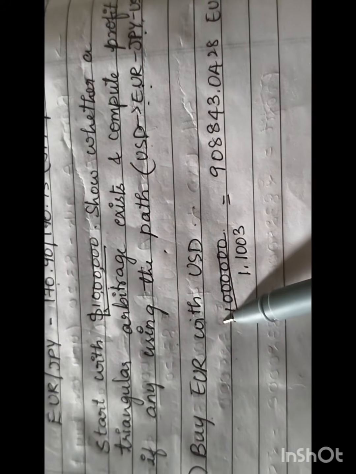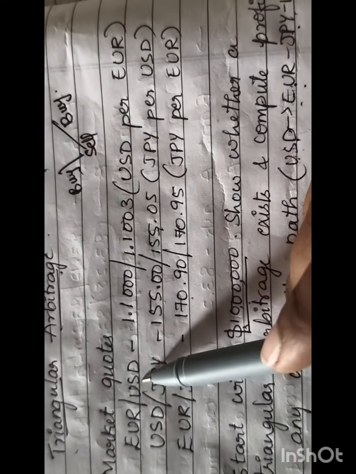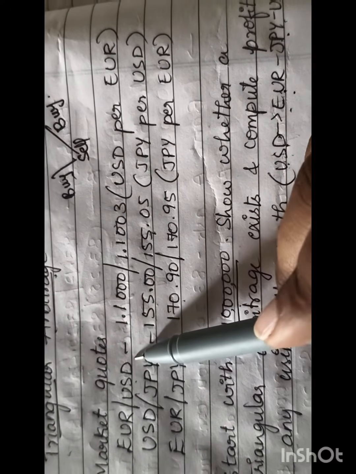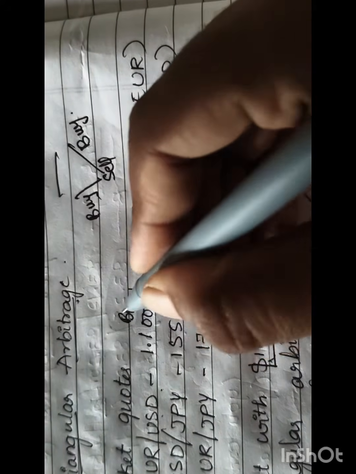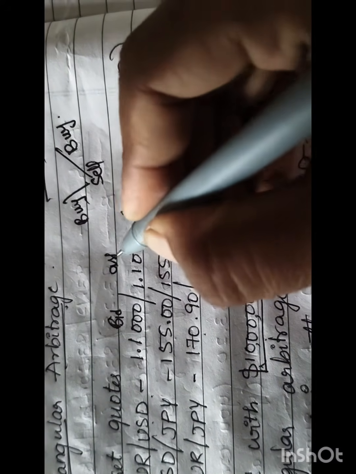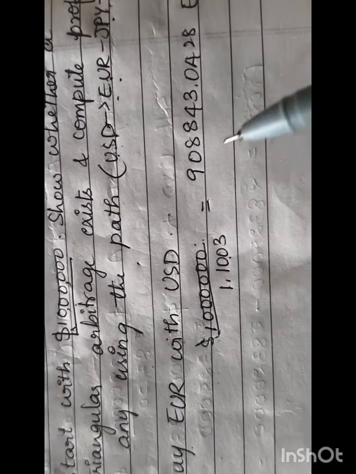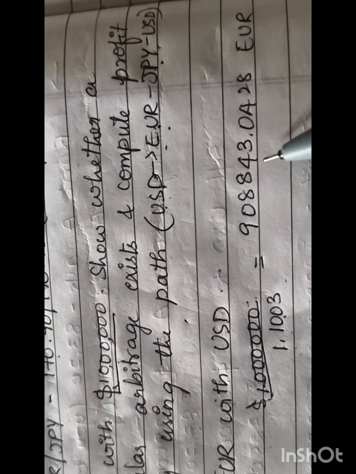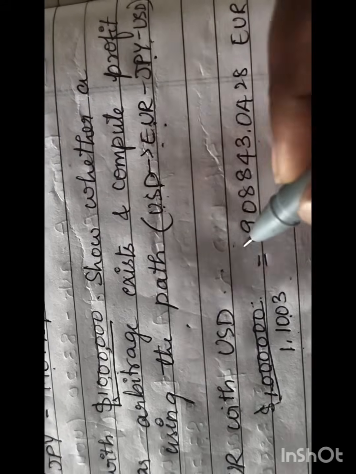So first I need to buy the euro. I have dollar 10 lakh divided by, that is euro and USD connection, look here, euro and USD. So here this is the bid price, this is the ask price. When we are buying we are going to use the ask price. So dollar 10 lakh divided by 1.100, I got 9,88,043 euros.